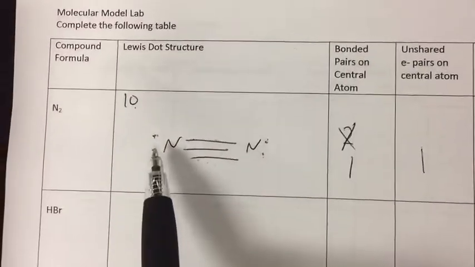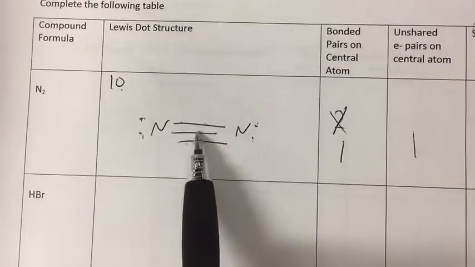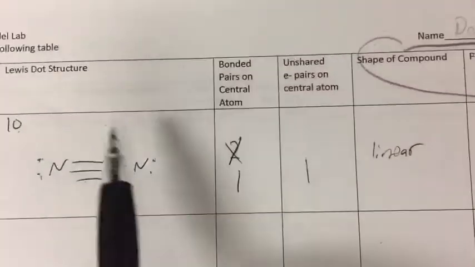And then we have to make sure that both of these have 10 together, so 1, 2, 3, 4, 5, 6, 7, 8, 9, 10, so that works out too. Now we have to build it.